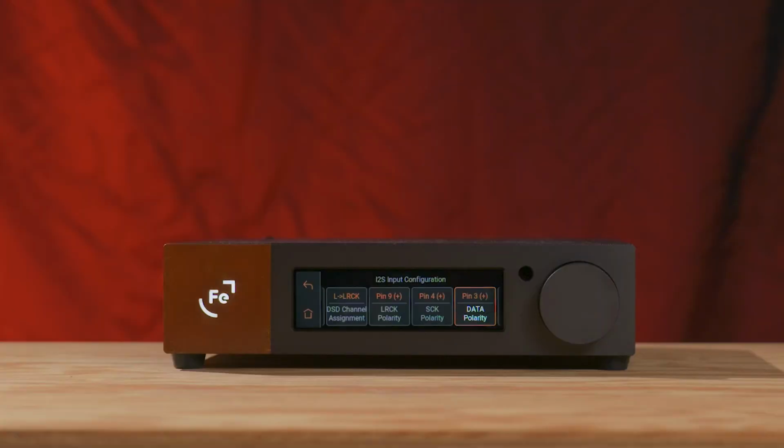Let's assume that the source we would like to connect to the WANDLA has an output pin number 1 designated data plus and pin number 3 data minus. In WANDLA, these designations are natively exactly the other way around. So in order for the source to get along with WANDLA, you need to set positive on pin 1 in the data polarity option. Always make sure what the polarity of the I2S output in the source is, so that it can be correctly matched to the I2S polarity in WANDLA.